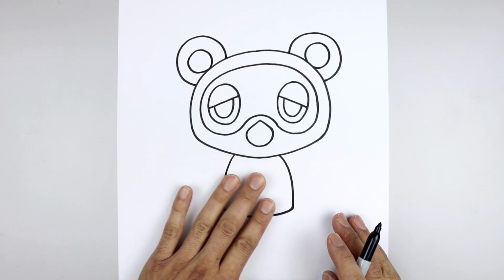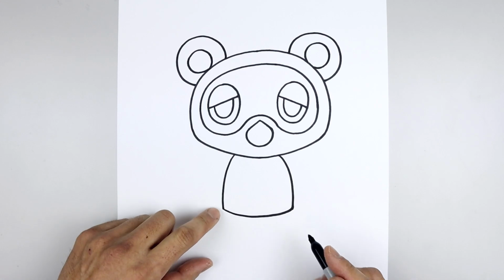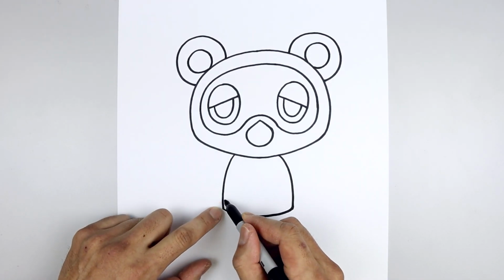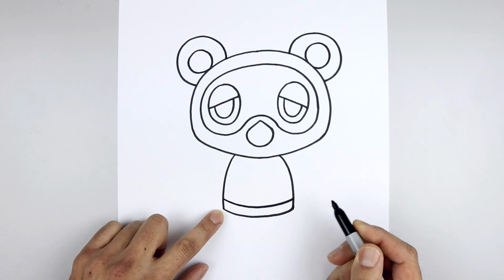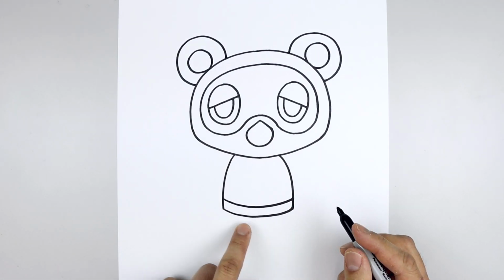And I want to go back and add some detail to the body. Let's start with the trim along the bottom. Starting from the left corner, we'll step up, just follow that same curve, coming down, and then up, and we'll add some texture along the trim.